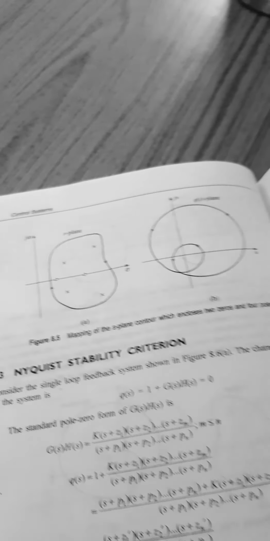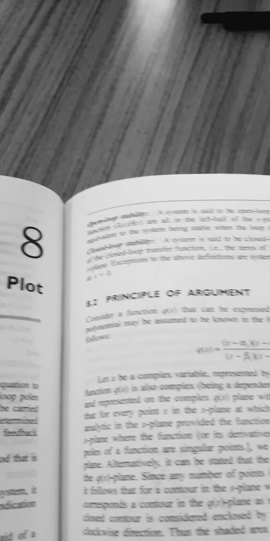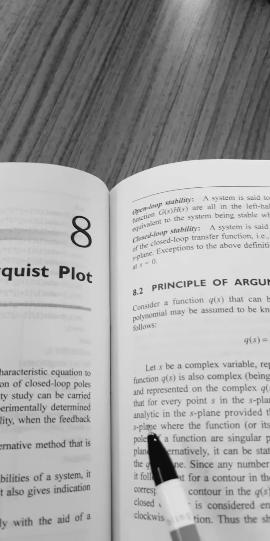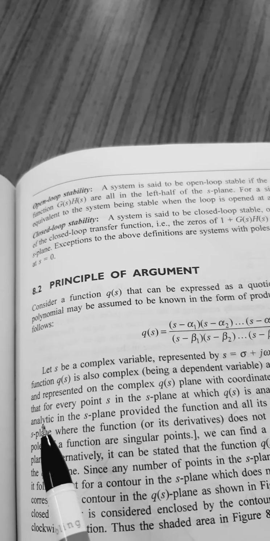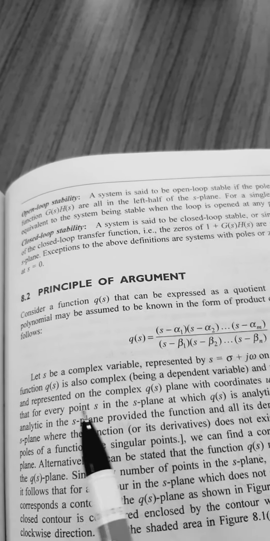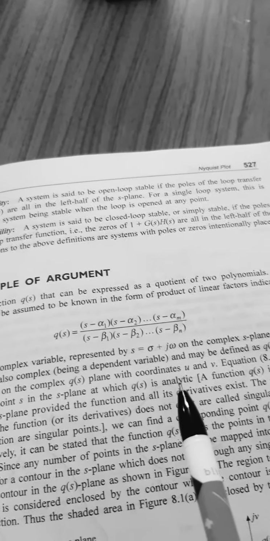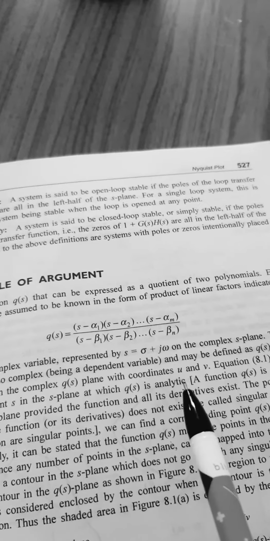We already studied what a singular point is. For every point s in the S-plane at which q of s is analytic, only then can you do the Nyquist criterion.